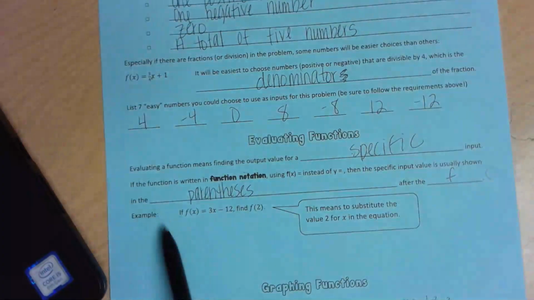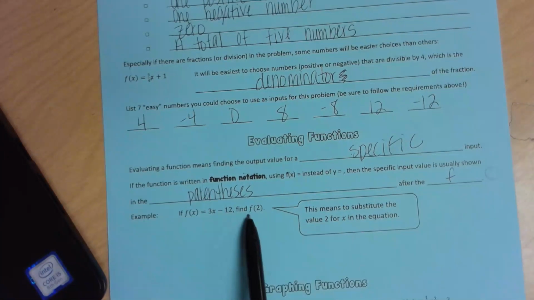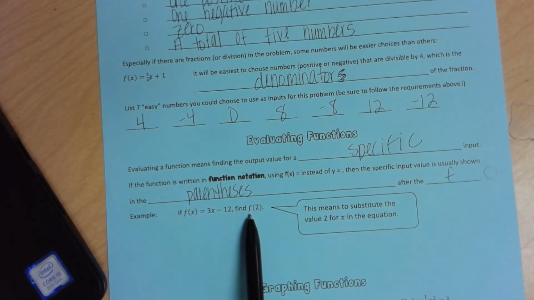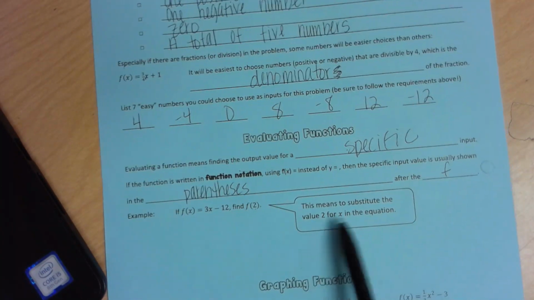Okay, so for instance, if f of x equals 3x minus 12, find f of 2. So f of 2 means when it goes in for it, we would be plugging this 2 in for the x. Okay, so that means to substitute the 2 in for the x.